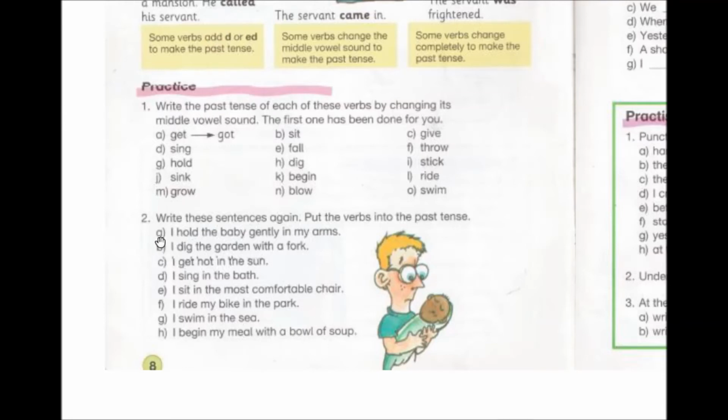I hold the baby gently in my arms. That's what this picture is of. I held the baby gently in my arms. Now, if you're slightly worried, I don't think I can do this, here's the easiest way to do it. Today, I hold the baby in my arms. Yesterday, I held the baby in my arms. Now, don't write the word yesterday, but think it as you're choosing your verb.